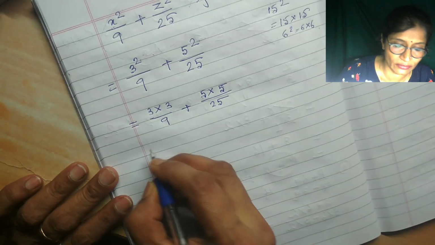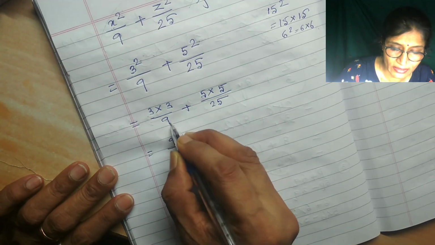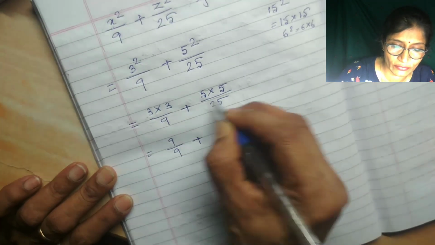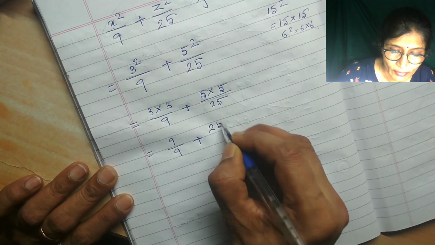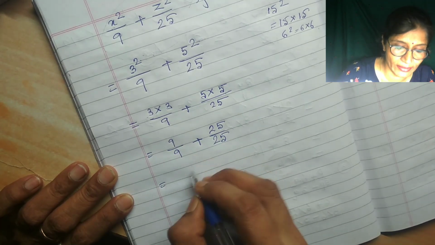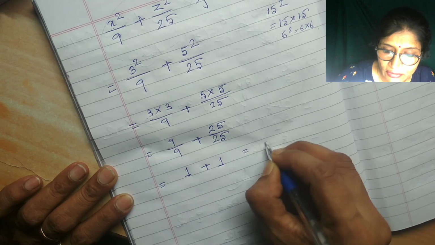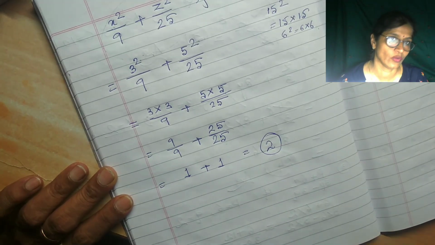Now 3 into 3 is 9 divided by 9, plus 5 into 5, 25 divided by 25. Now 9 divided by 9 is 1, 25 divided by 25 is also 1. So that is equal to 2.